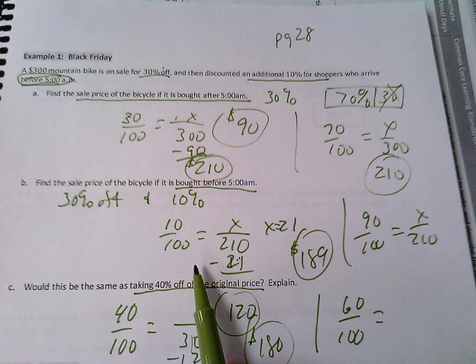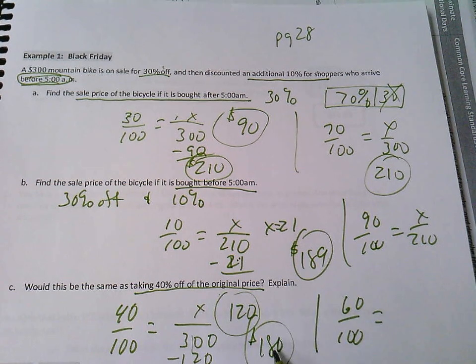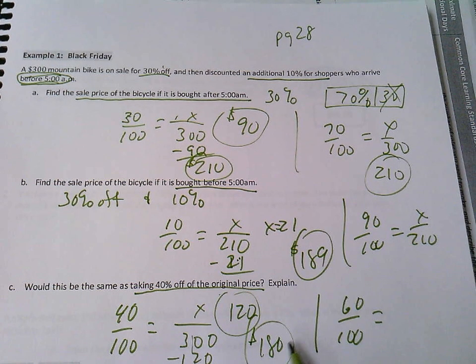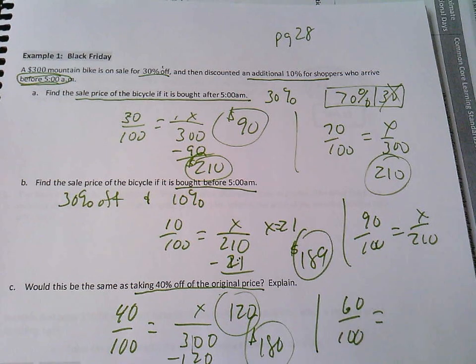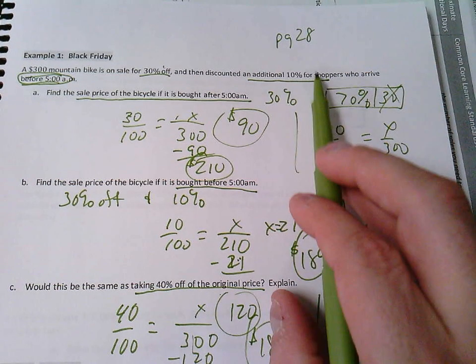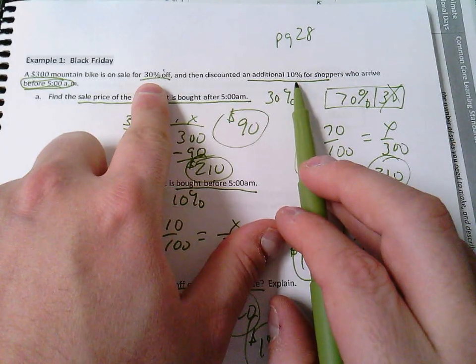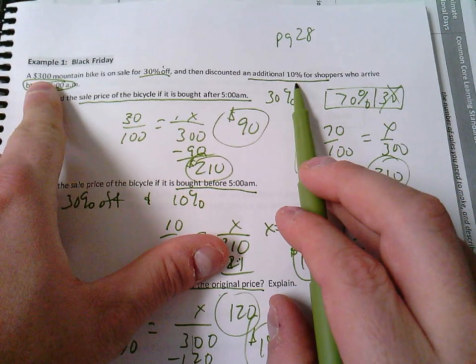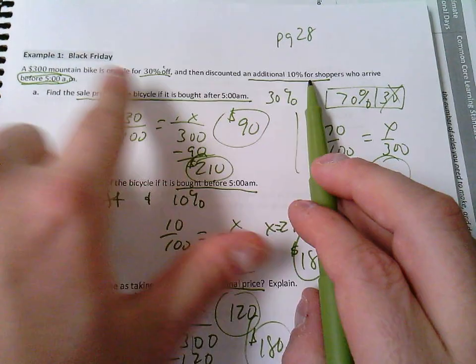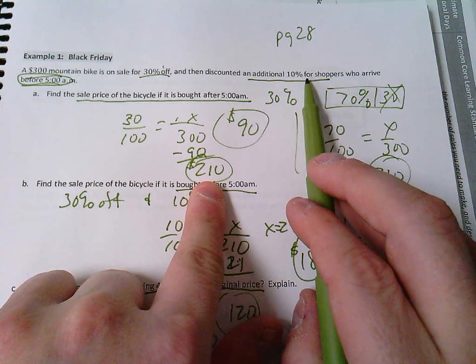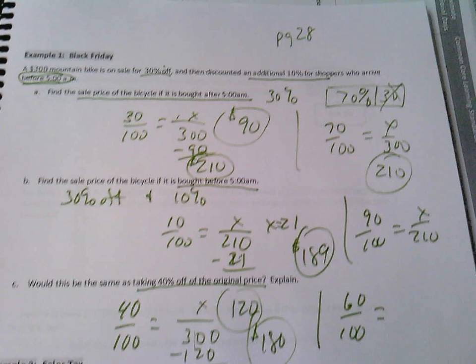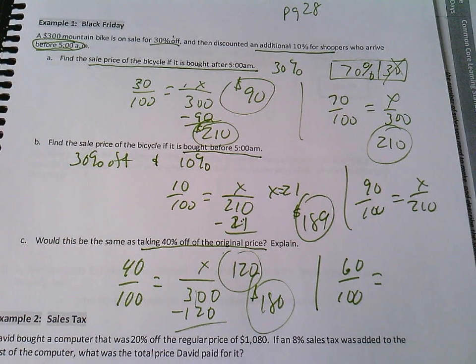Depending on the problem, you're going to be in the ballpark. Basically, the word additional means that the 30% originally is off of the $300, but that additional 10% is off the new price. That's one of the hardest things to get with a percent problem: when you see two percents, you can't just add the two percents together and make it quick that way.